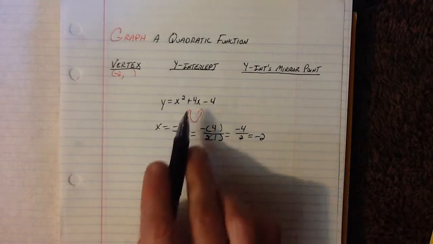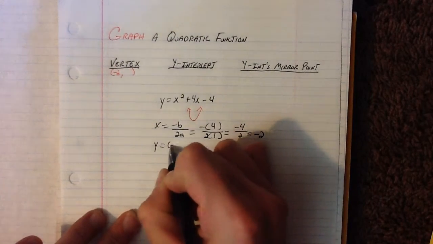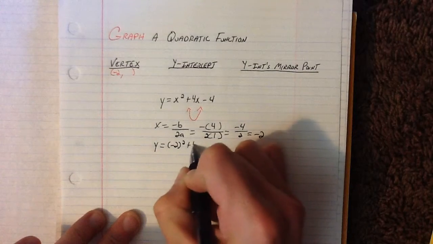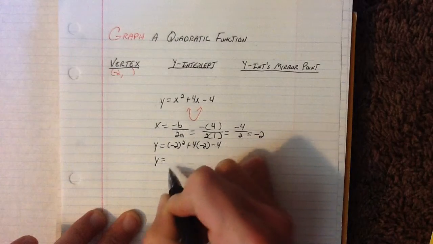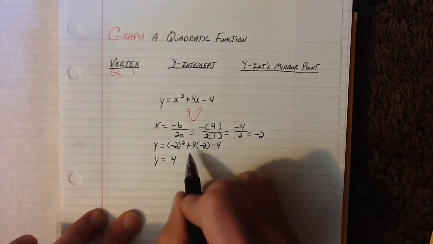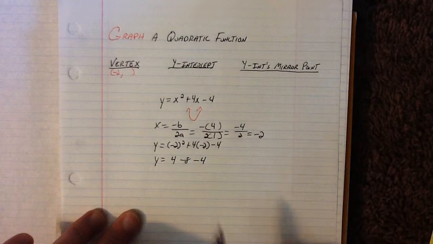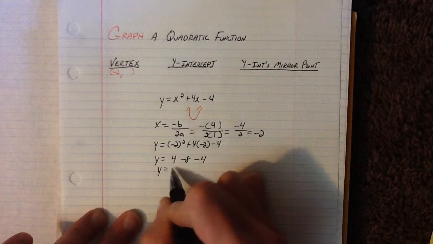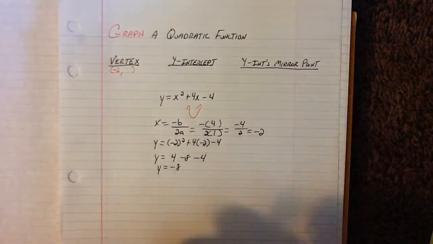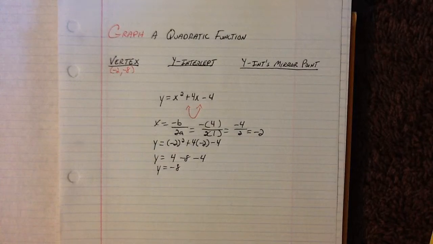Next up, to find the y, I've got to go back to the original equation, plug in my newfound x, which was negative 2, and simplify. Negative 2 to the second power is a positive 4. 4 times a negative 2 is a negative 8, and then minus 4. 4 minus 8 is negative 4. Minus 4 more would give me negative 8. So the vertex is going to be located at negative 2, negative 8.